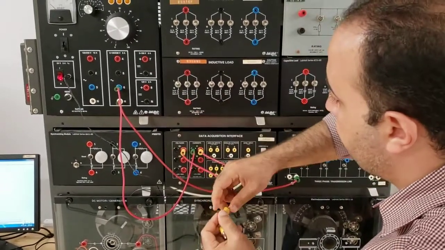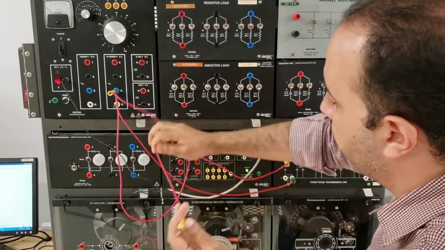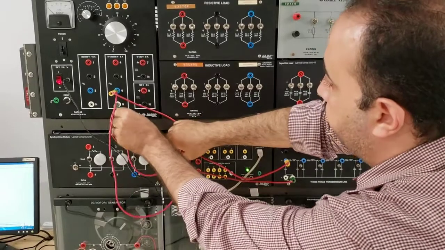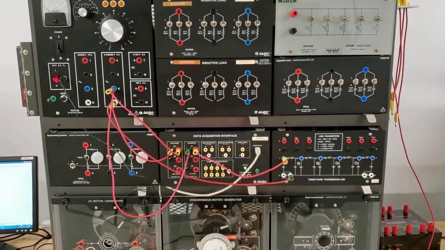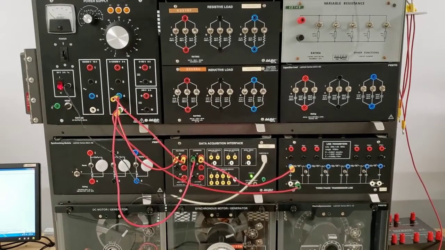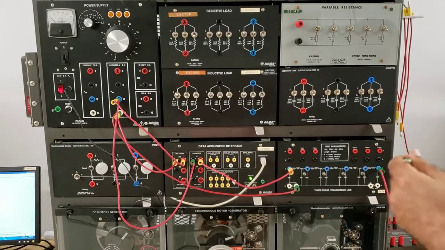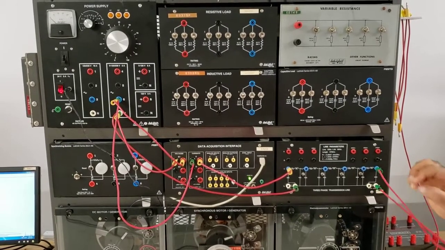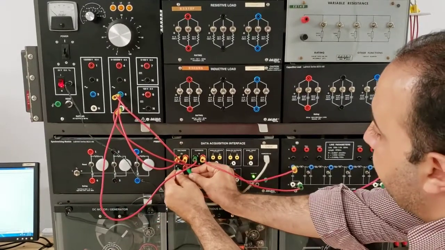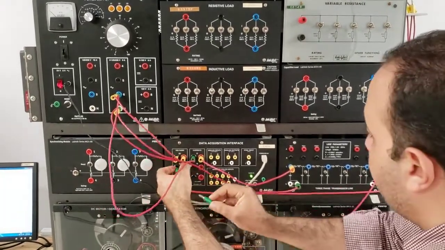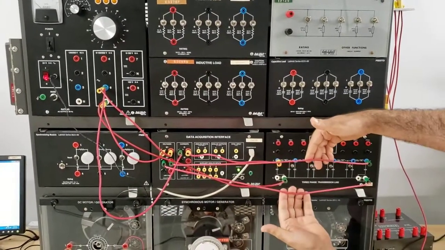So this guy is measuring the phase voltage for the sending end. And in the same way, I'm going to measure the receiving end voltage, which is phase voltage. So I'm going to connect the multimeter in parallel because I'm measuring the voltage. So this guy is measuring the voltage.